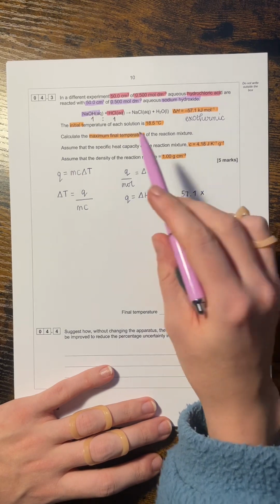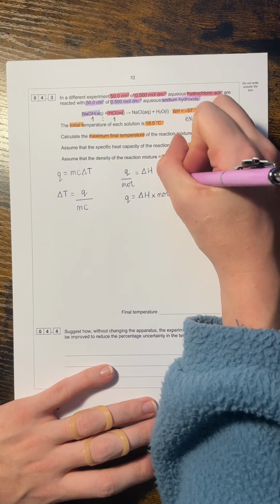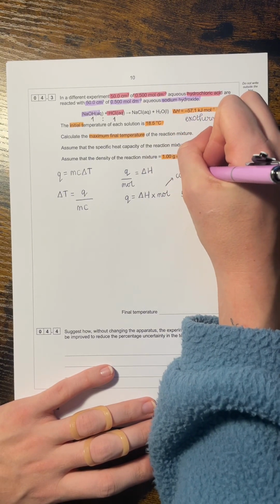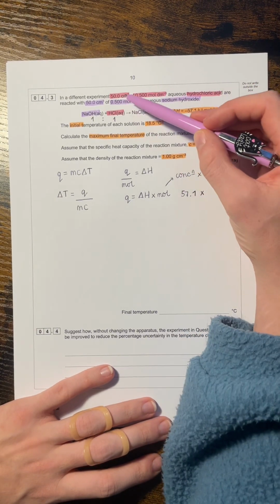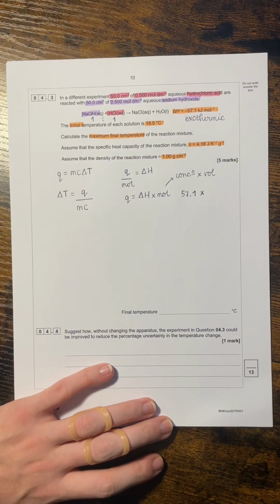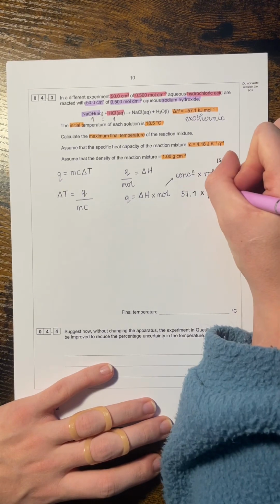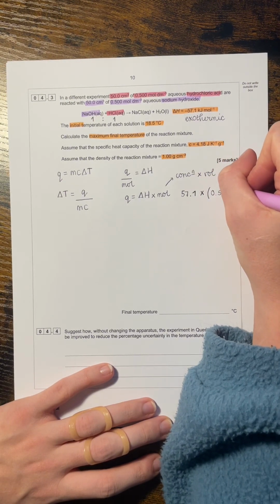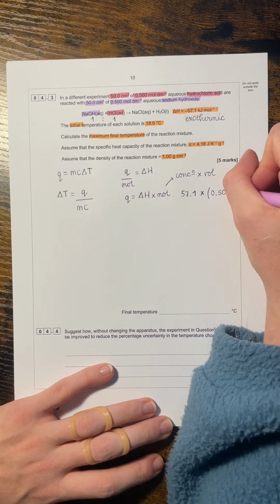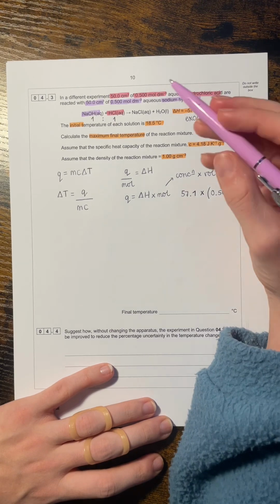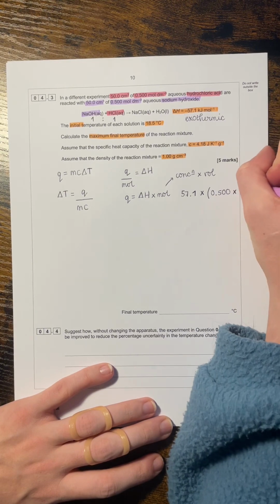So I'm going to need to work out the moles from the concentrations and the volume. So moles is equal to concentration times volume. And what we also need to remember is that volumes should not be in centimetres cubed, they should be in decimetres cubed. So I'm going to times that by concentration, which is 0.5, and then that would be timesed by the volume, which is 50 centimetres cubed, divided by 1,000 to get it into decimetres cubed, which is 0.05.